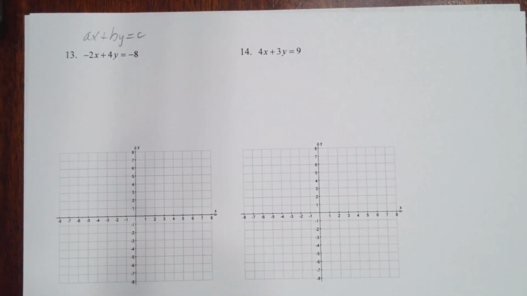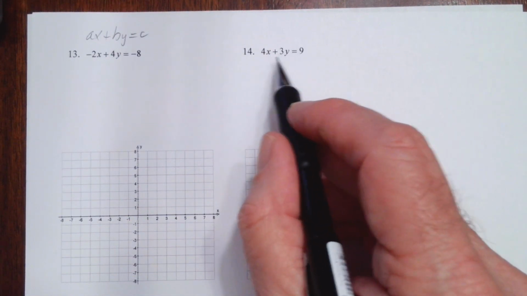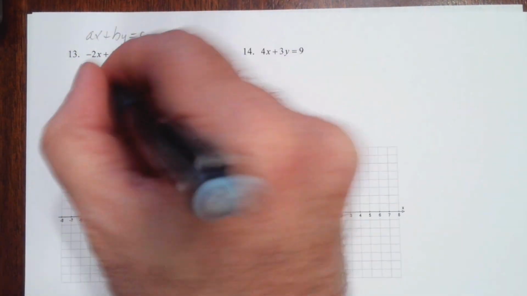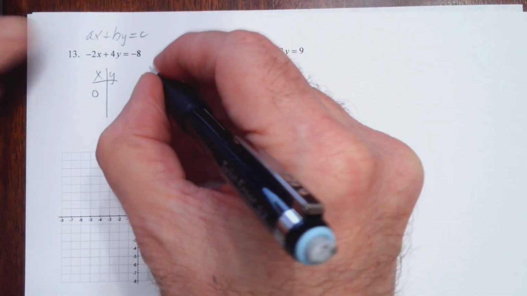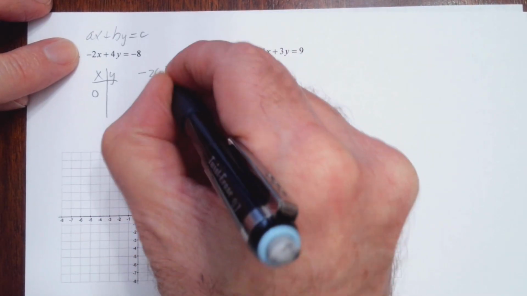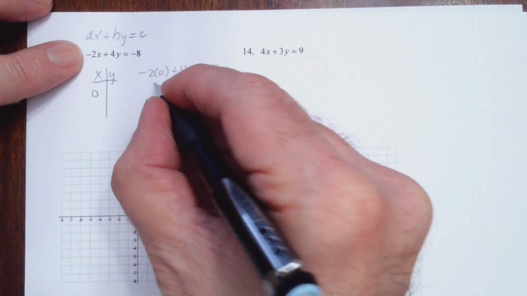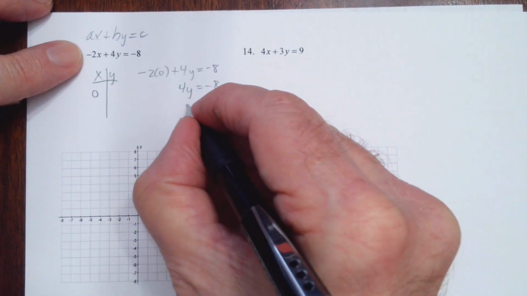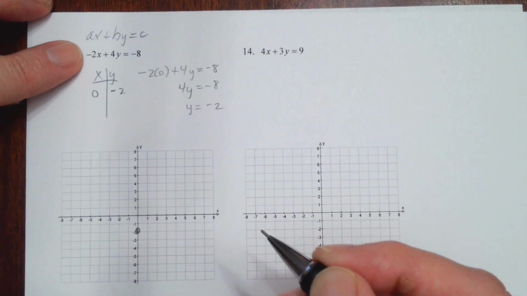You could also solve for y and use the slope and the y-intercept. Now on this one, notice that 4 doesn't divide into 9. So I'm thinking here I'm going to solve for y and I'll use the slope and the y-intercept. So here I'm going to make my xy table. I'll let x be 0. So if I plug in 0 for x in this equation, that's 0 plus 4y, which is 4y, equals -8, which means y is -2. So 0, -2 is on the graph.